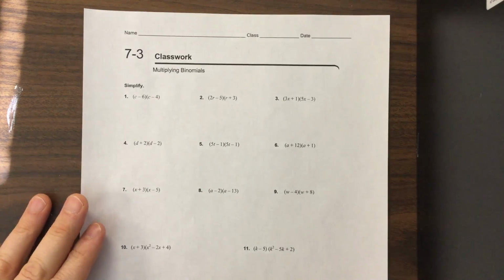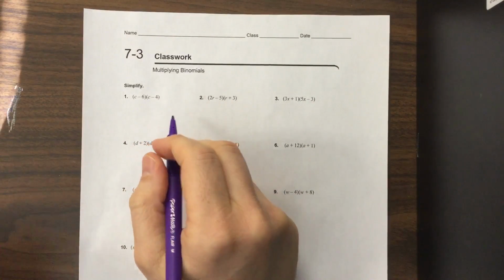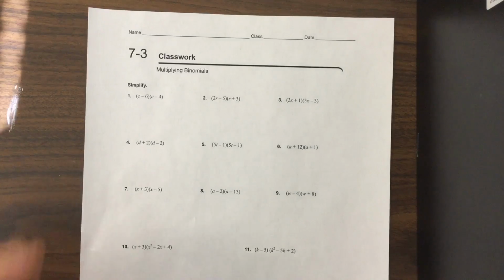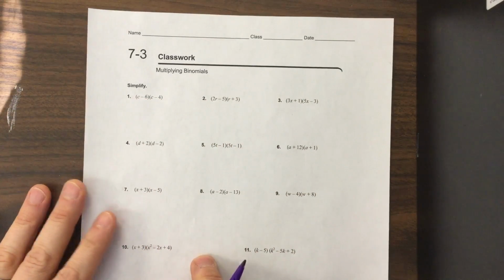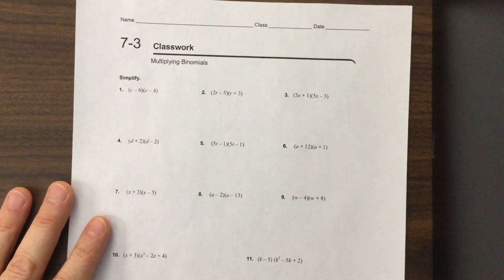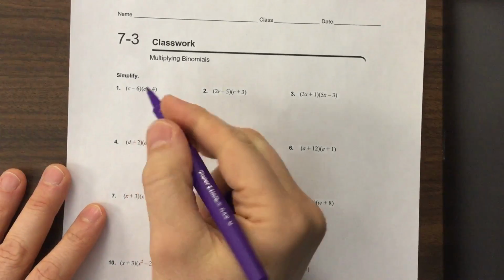This is 7-3 classwork, multiplying binomials. As we go through these odds together, I'm going to go ahead and set up every single odd number problem because I want you to see that you're doing the exact same steps every time, okay?